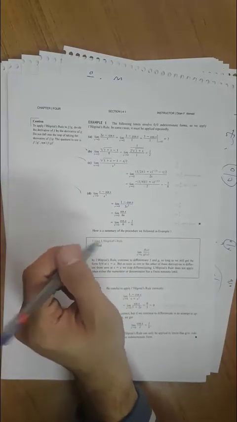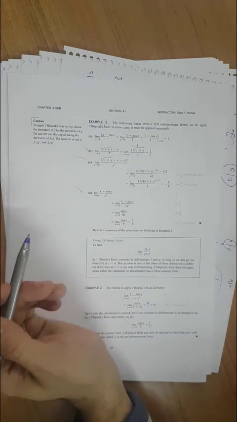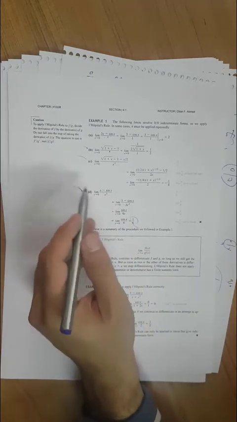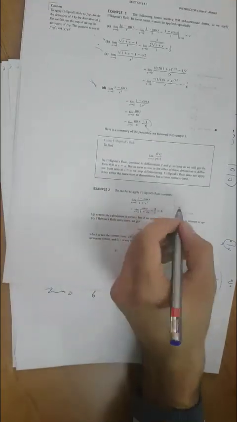And here are parts A, B, C, D. You can find the solutions. They are easy, really. We already solved this one, so the remaining ones are homework for you. And the other part is where we have 0 over 0.